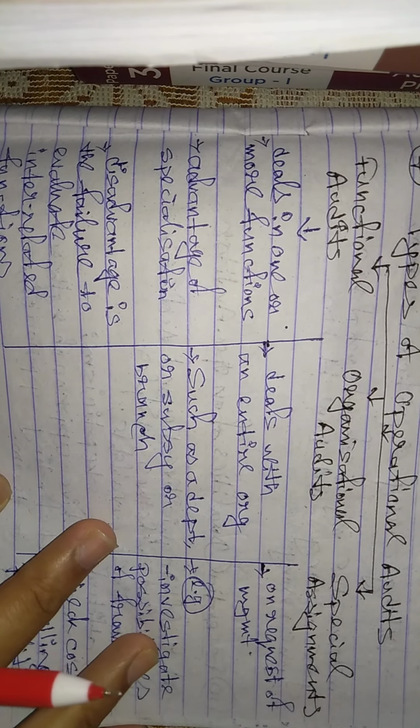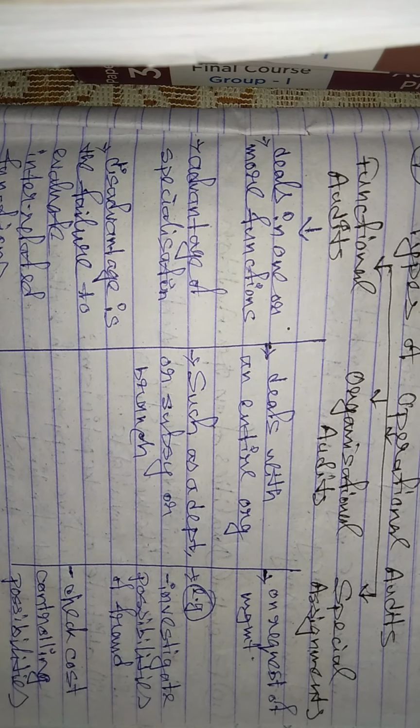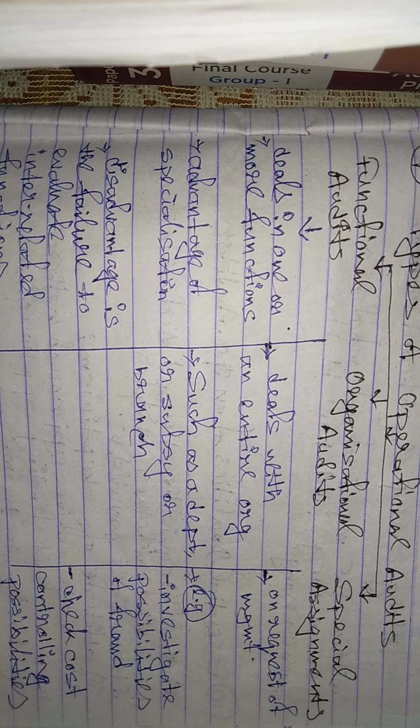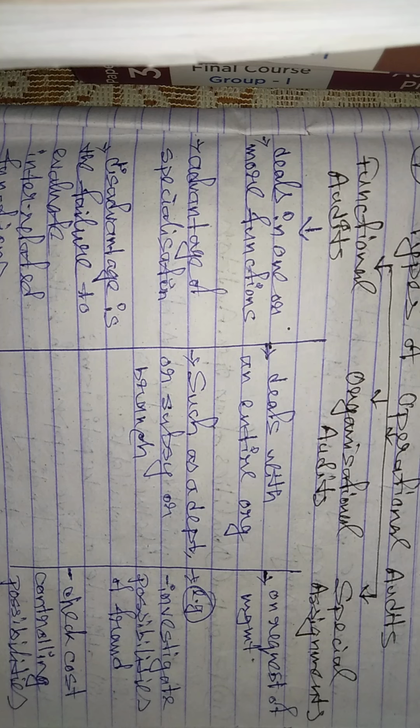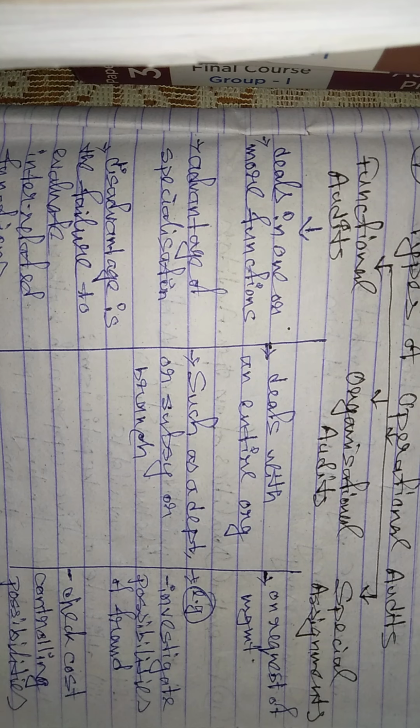This is quite important. There are 3 types of operational audit, basically 2, and 1 is extra, 2 plus 1. Number 1 is functional audit. It deals in one or more functions. There is an advantage of specialization when the audit is going on in one or more functions, and the disadvantage is the failure to evaluate the interrelated functions.